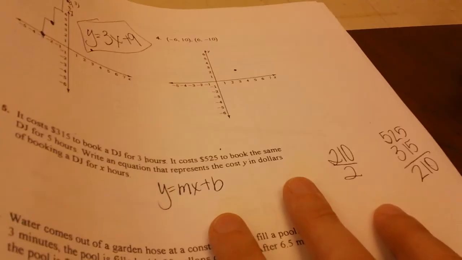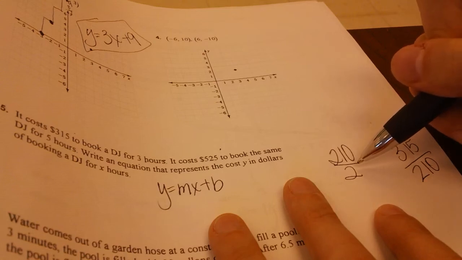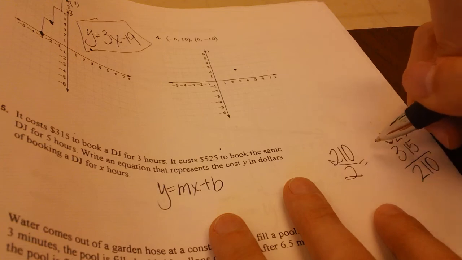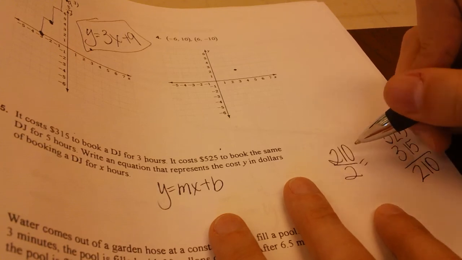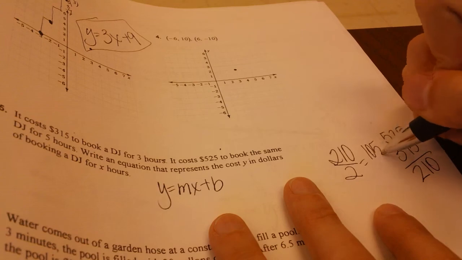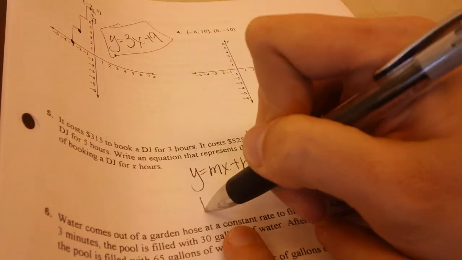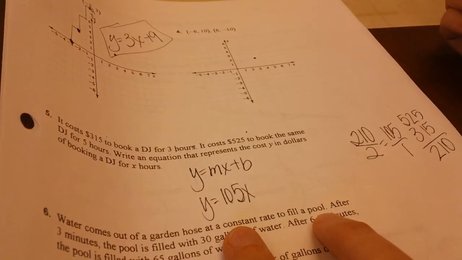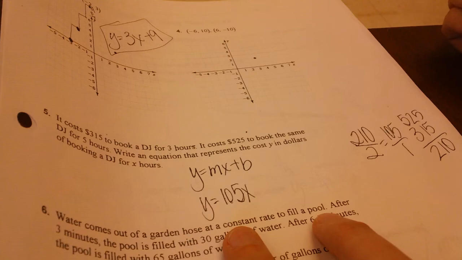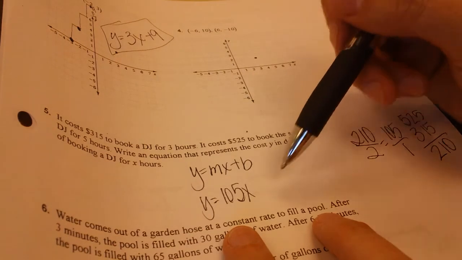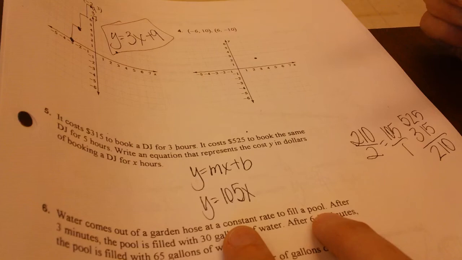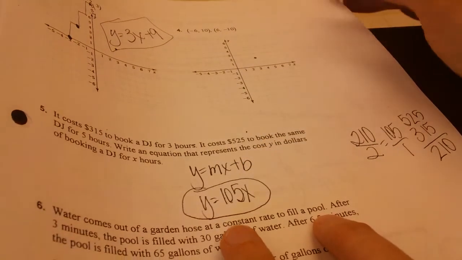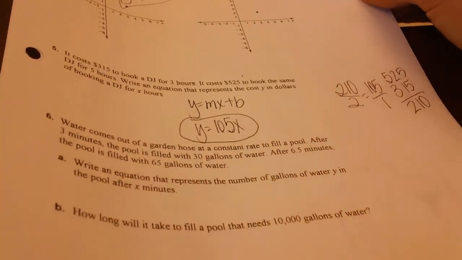So if we're increasing $210, the price is going up $210 for 2 hours, which would be a slope of 105 over 1. So this DJ is charging $105 per hour. And does it cost anything if the DJ doesn't work at all? Of course not. So that's my answer with the plus 0.